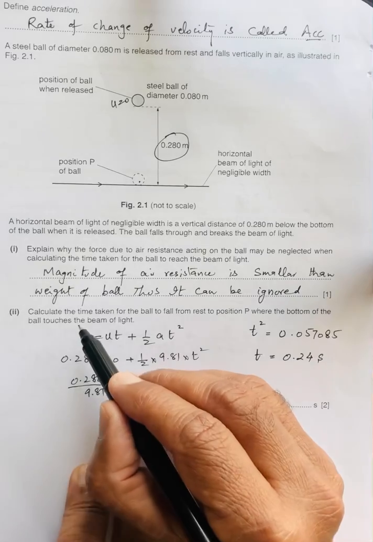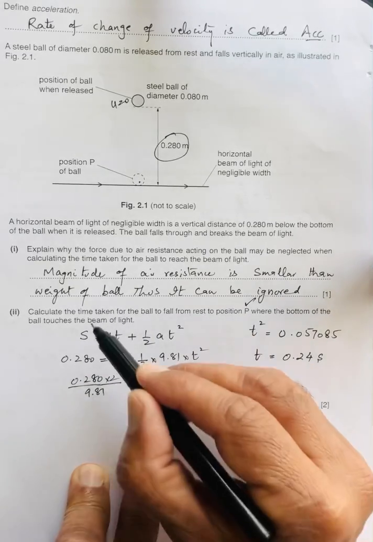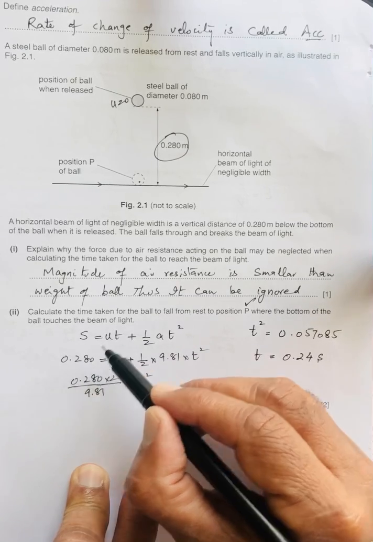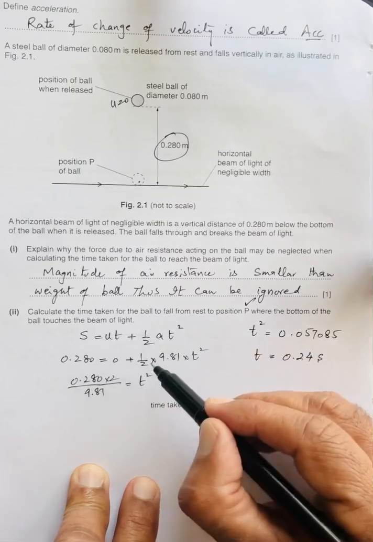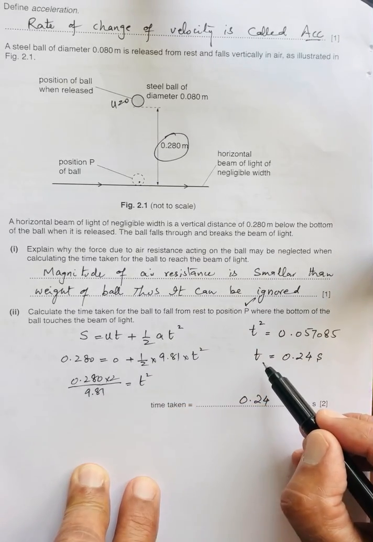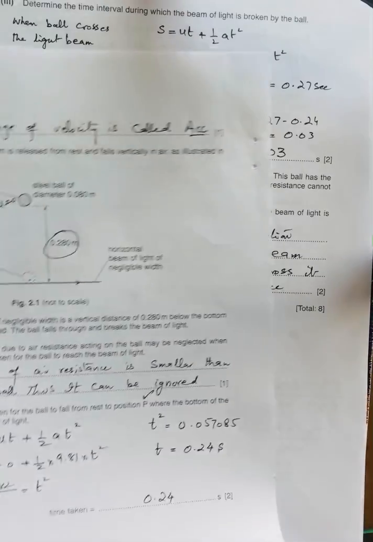The next question is, calculate the time taken for the ball to fall from rest to the point P. So distance is ut plus half at square, distance 0.28, initial speed here 0, 1 by 2, 9.81 t square. So t square this, and then finally we can calculate t is equal to 0.24 second. So this is the time.